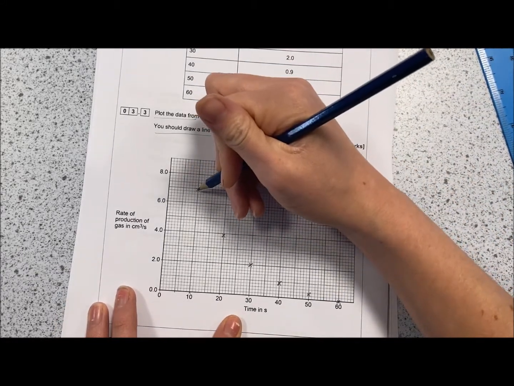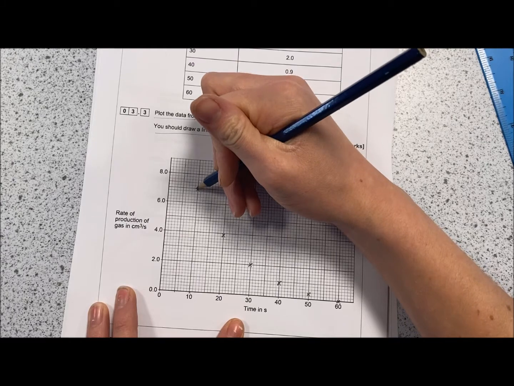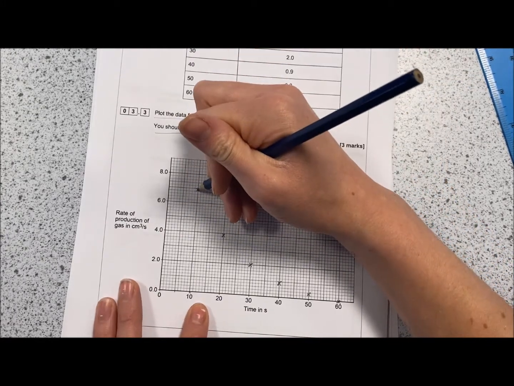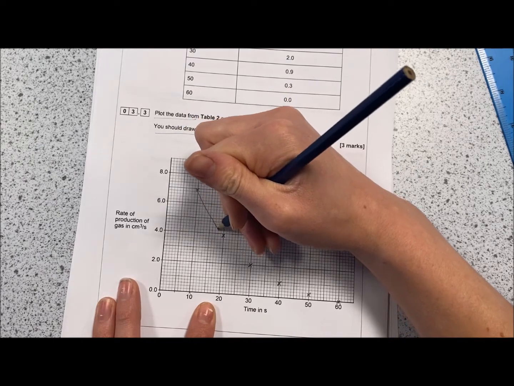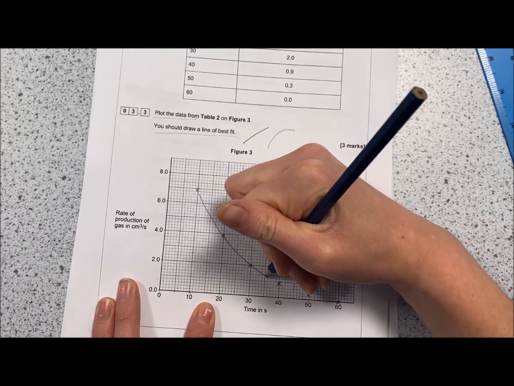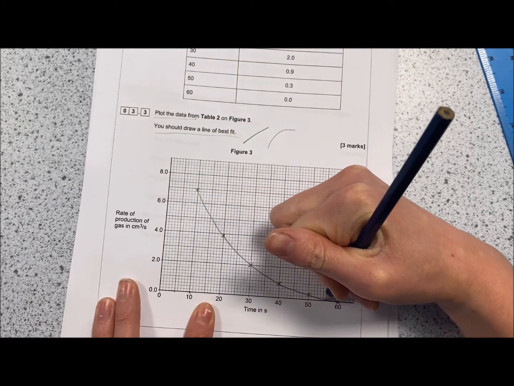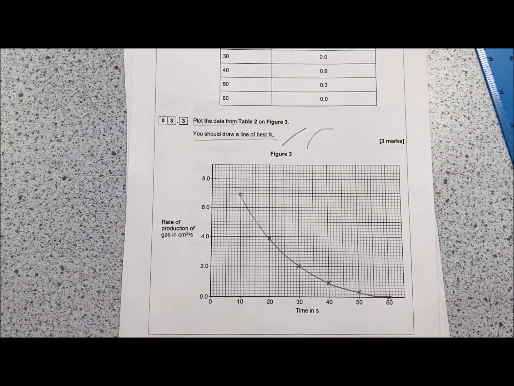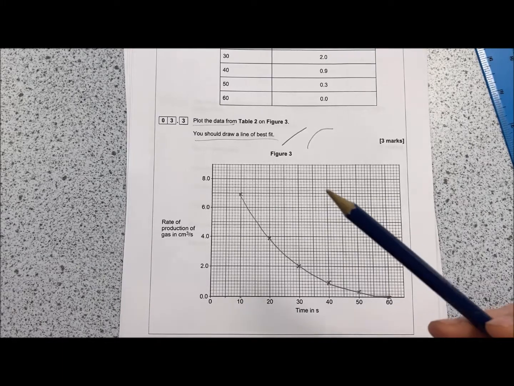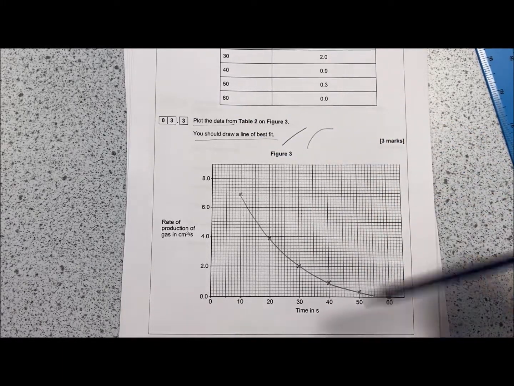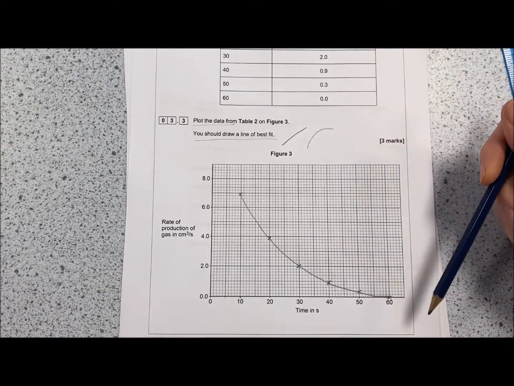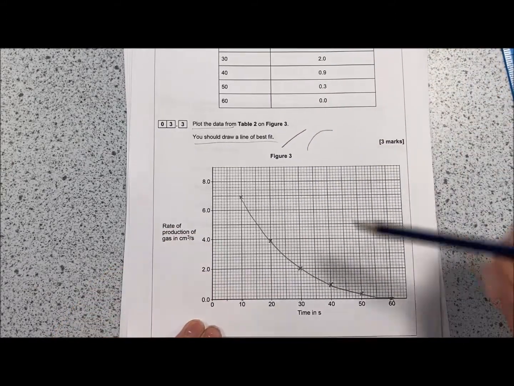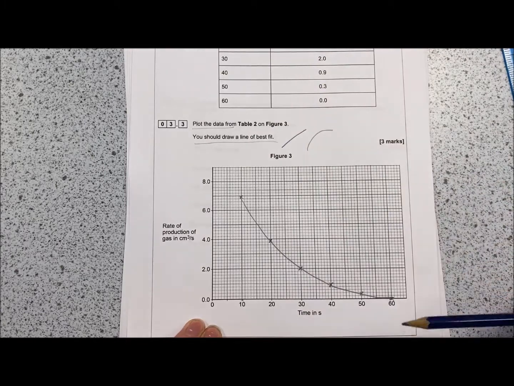Let's go this way. One lovely clear curve like so. Okay, I've drawn one line. I haven't sketched it. I've done it all in one go. I've gone through all of my points. Okay, that is a line of best fit. It best fits that pattern.